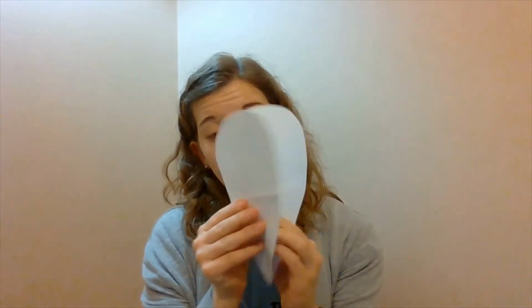All right, so remember, let's review real quick. So with symmetry, if a shape has symmetry, then it has one side, one part that matches the other part exactly. The line that can be drawn to divide those 2 parts is called the line of symmetry, okay?